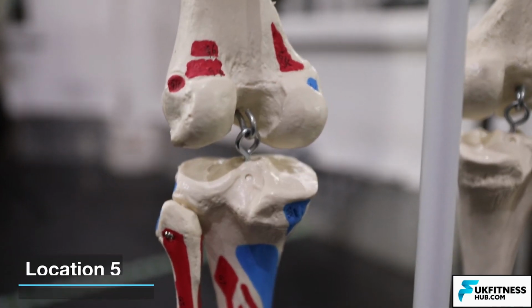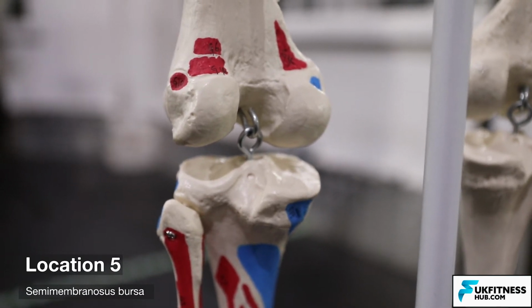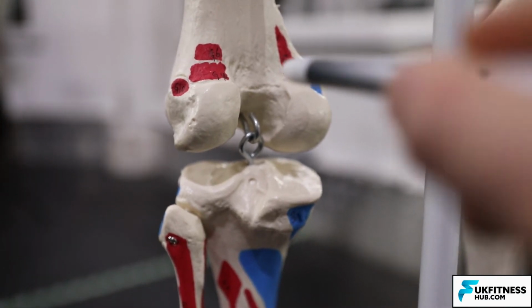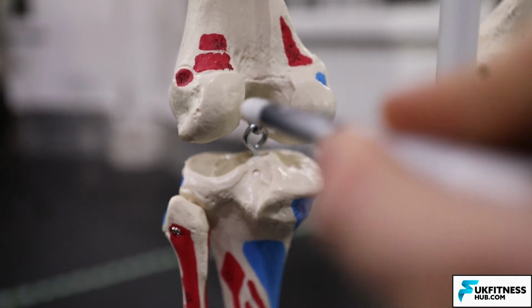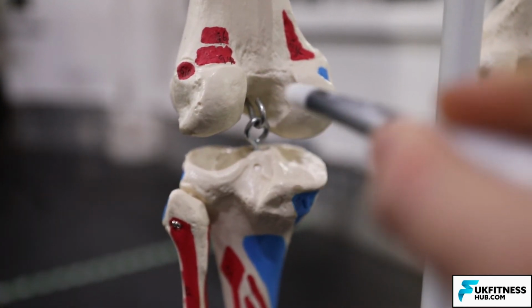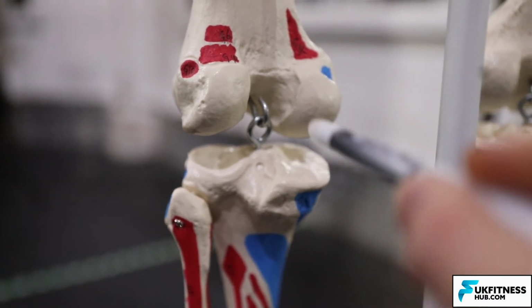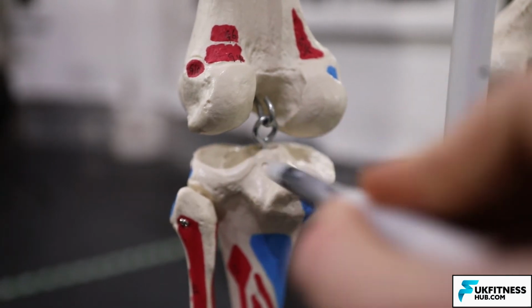Finally, we have the Semimembranosus bursa, which is located at the back of the knee. It provides cushioning between the gastrocnemius and semimembranosus tendons. When this bursa becomes irritated, we call it a Baker's cyst. When we get into the stretches and exercises later on, this is the only type of bursitis that does not apply to this video. Instead, I'll do a separate video on this at a later date.